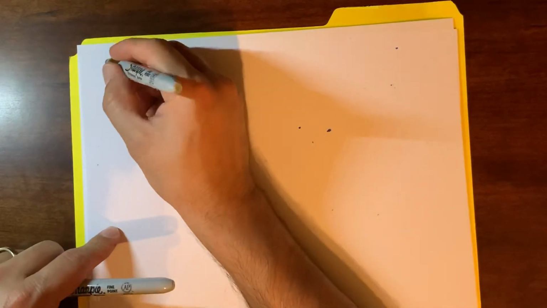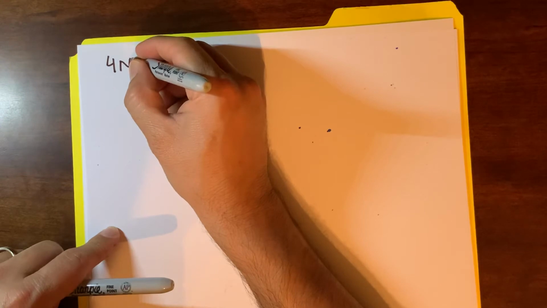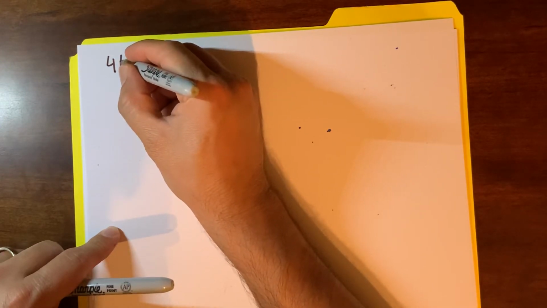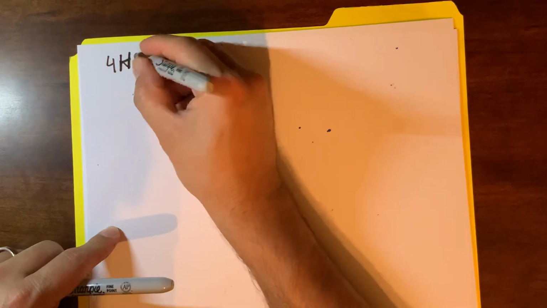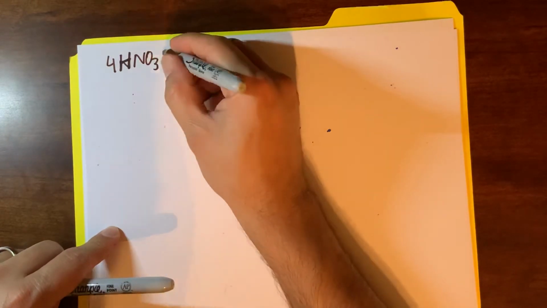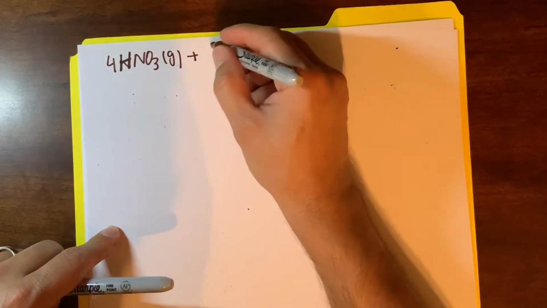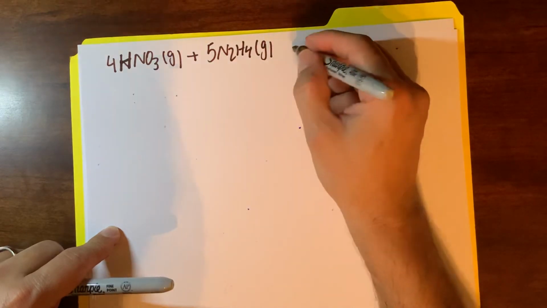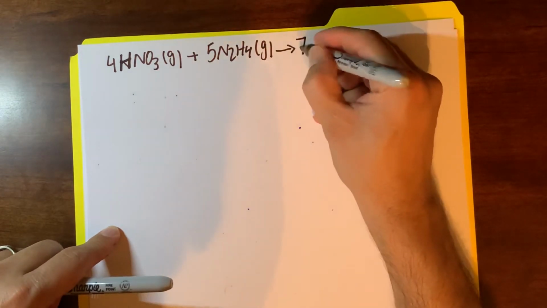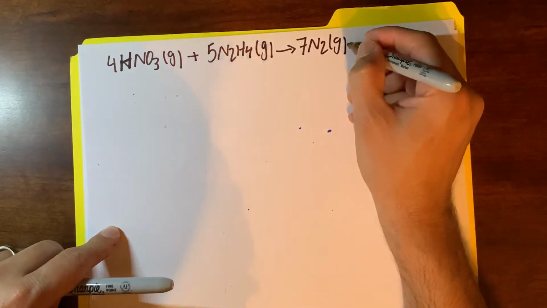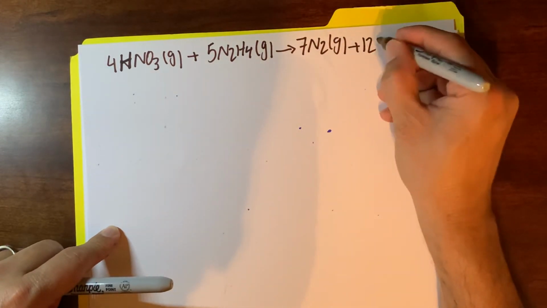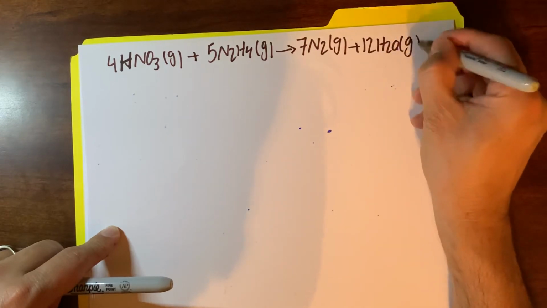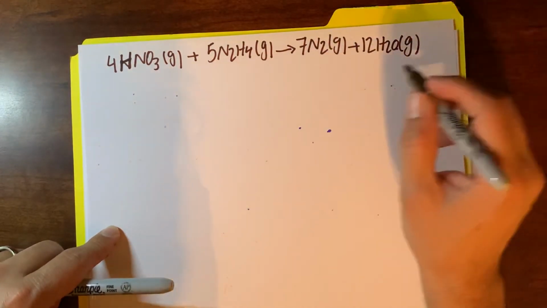Okay. Next example. We do have a reaction. It says we have 4 mole of HNO3 gas plus 5 N2H4 gas. We get 7 mole of N2 gas plus 12 mole of H2O gas. Delta H for this reaction is given.